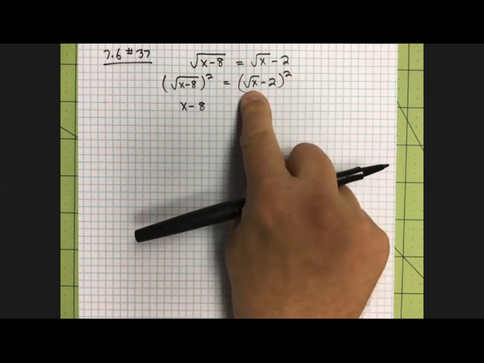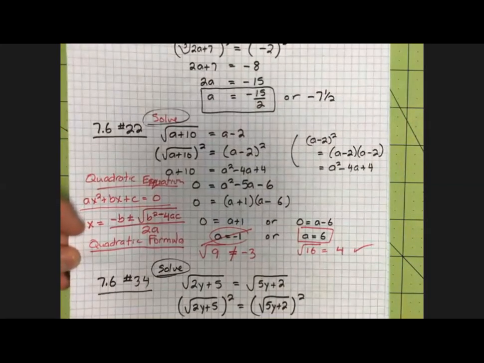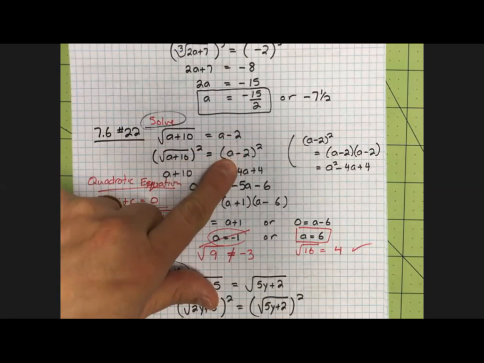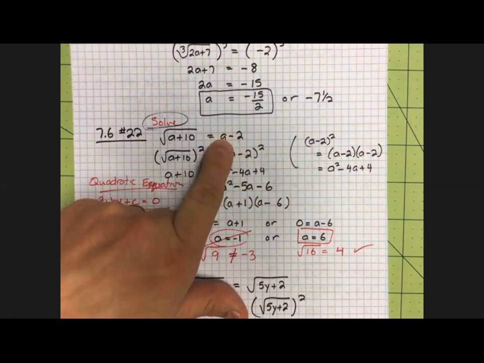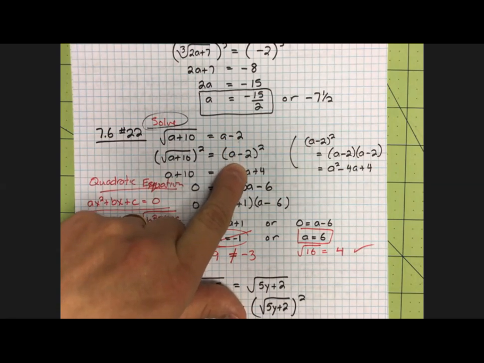But here, I'm going to have to FOIL, like I FOILed right here on this problem. To take a minus 2 squared required me to FOIL because I had 2 pieces separated by that minus sign being squared.